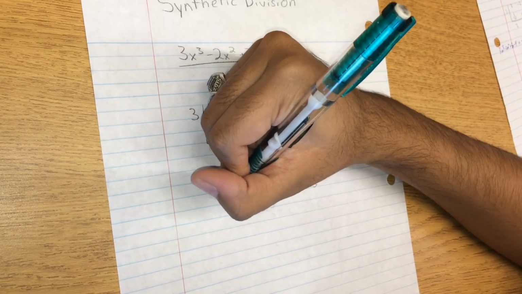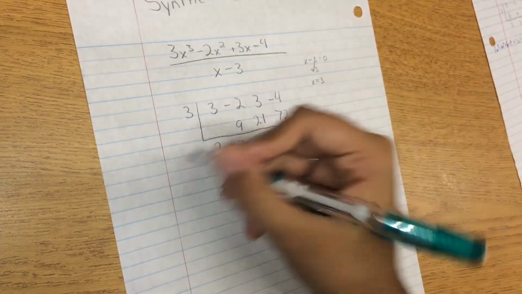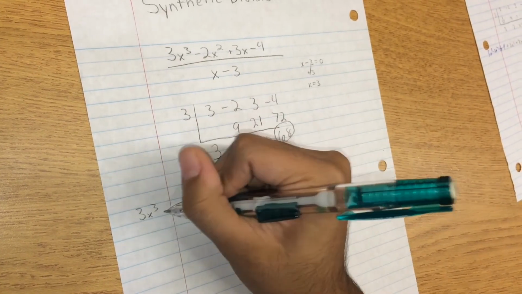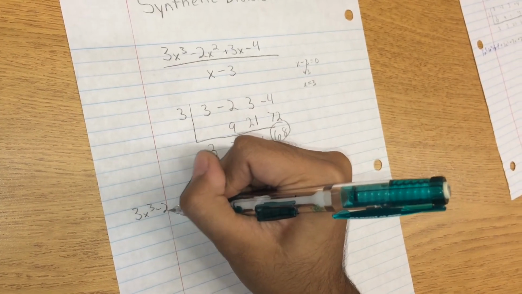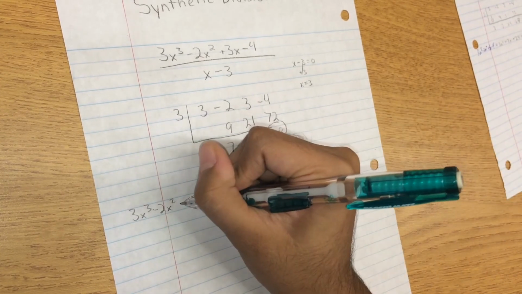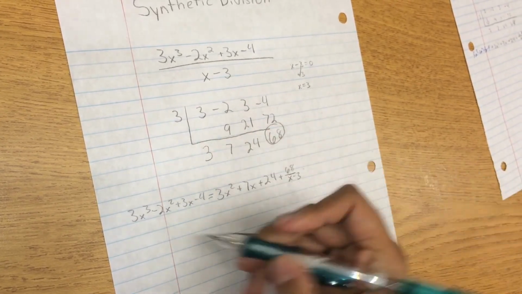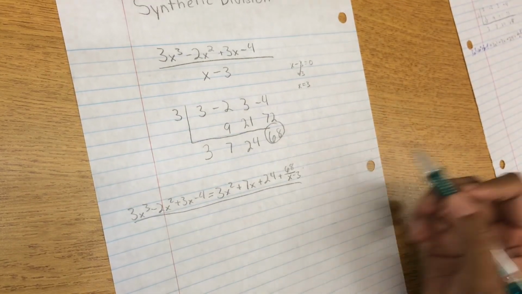Now you just set it equal to the original dividend, 3x to the third minus 2x squared plus 3x minus 4. And you're done. That's your answer.